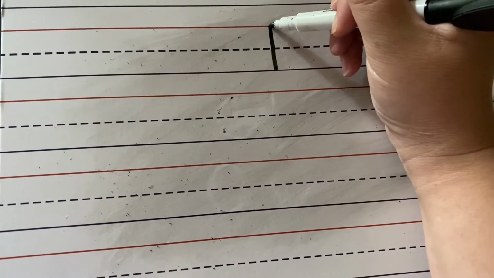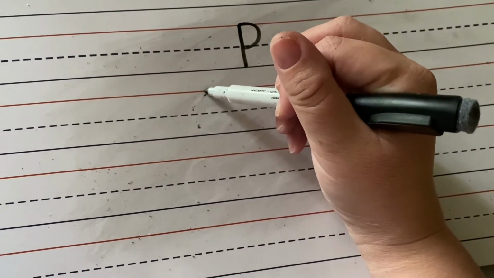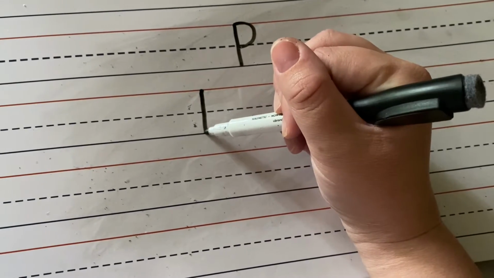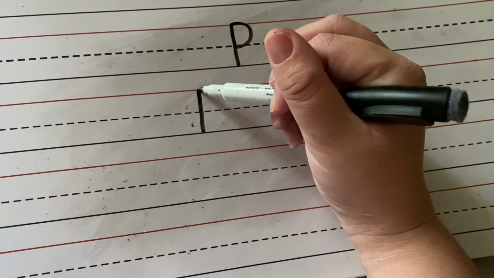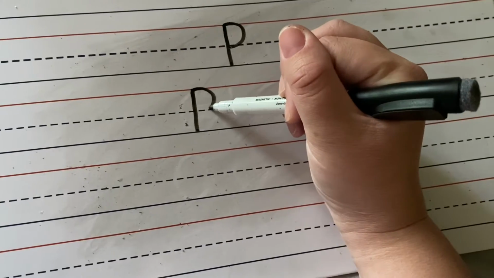Now we're going to make the letter P. P is very similar to the letter B. You start at red, you go down to blue, pick your pen up, go back to red, and go around to the dots. That's the letter P.